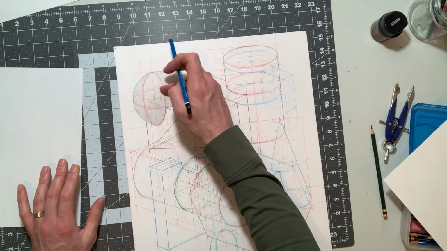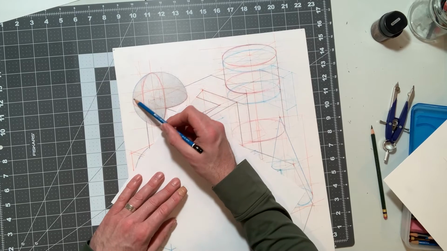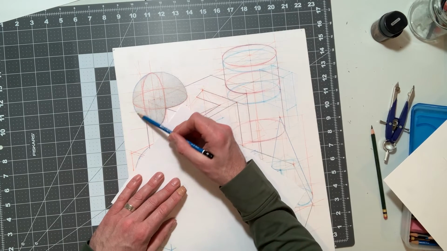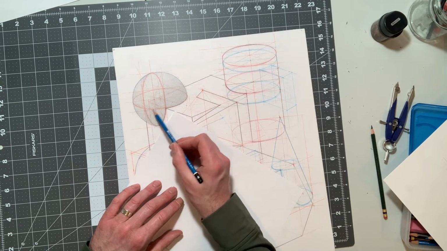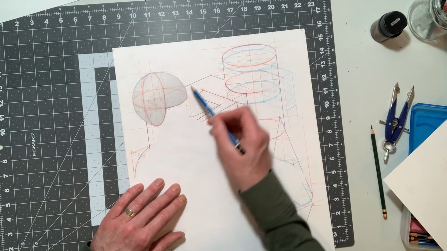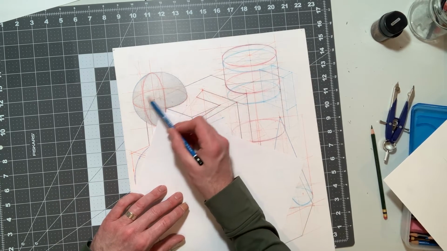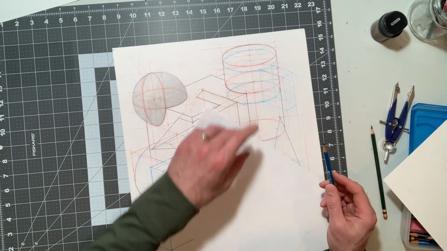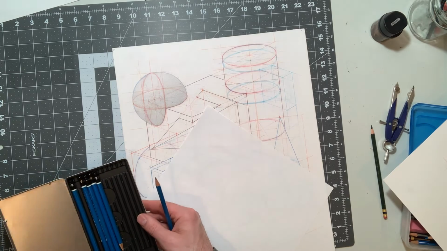So you can see the gradual shift. It goes from light to a darker tone. It's not super dark, it's just a darker tone, that's it. So I'm going to go one more step darker, just one more, and that's it.